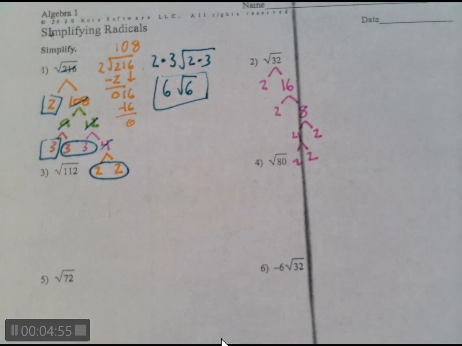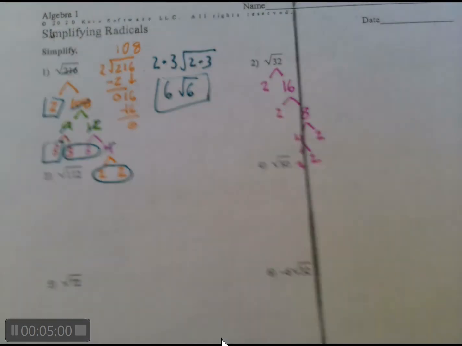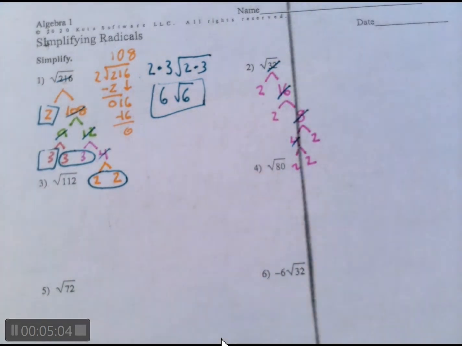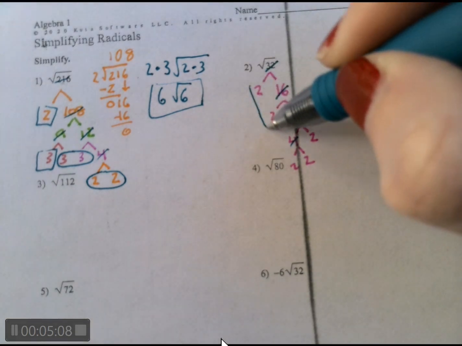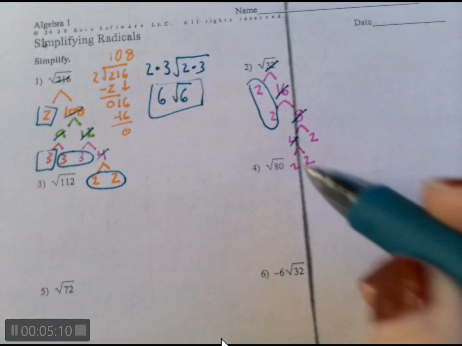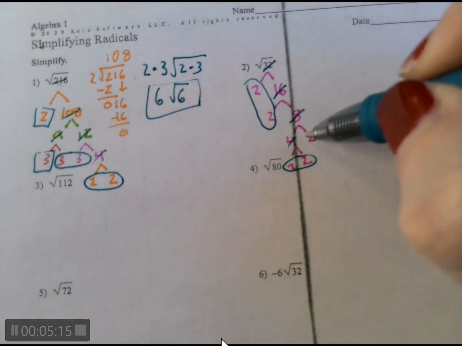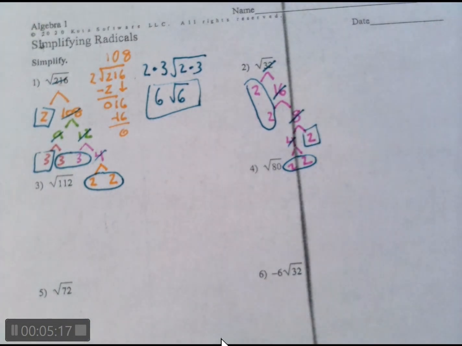Okay, so now we want to cross out everything that we used. So we use the 4, we use the 8, we use the 16, we use the 32. So now circle some pairs. So I have a pair of 2s right here. I have a pair of 2s right here. And I have one left over 2 right here.